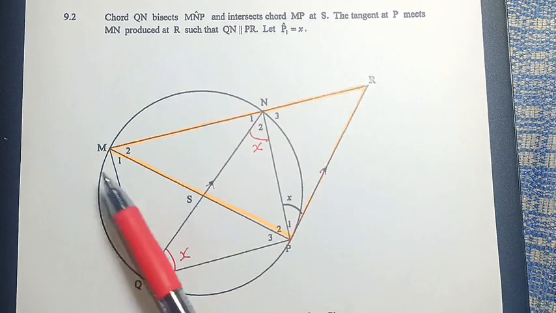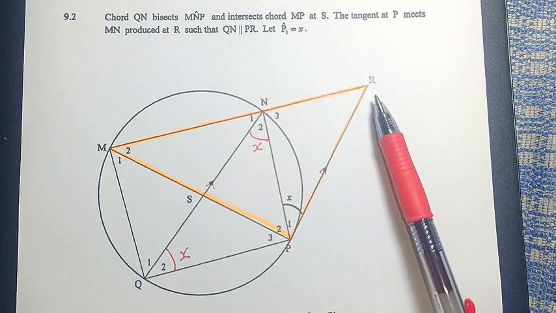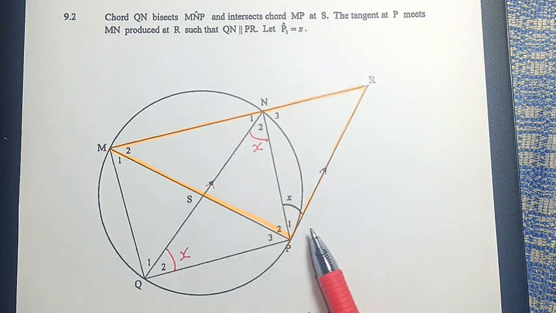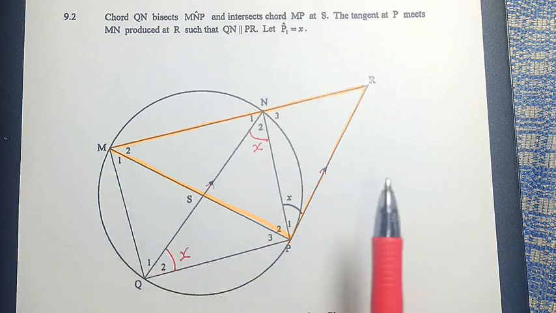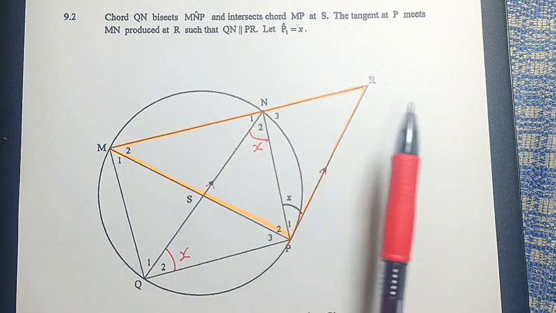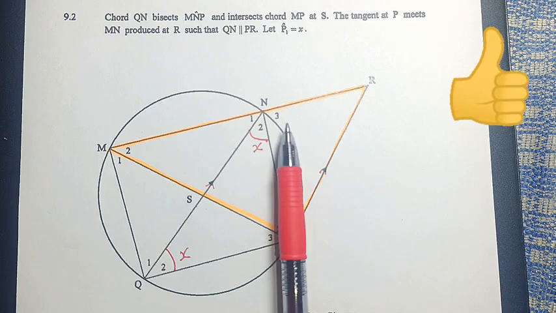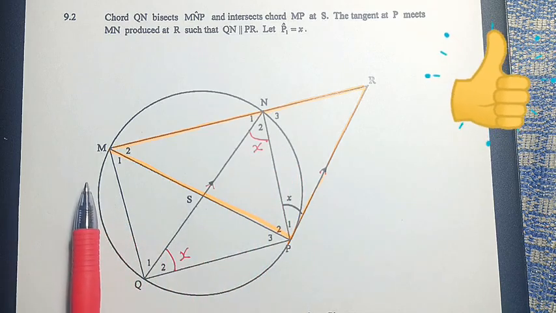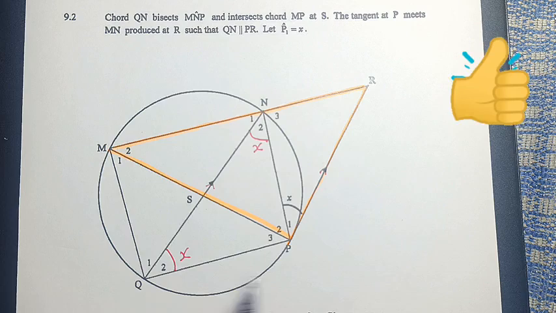These two lines are parallel, so I apply the proportionality theorem: MN over NR, and the same on the other side, MS over SP.